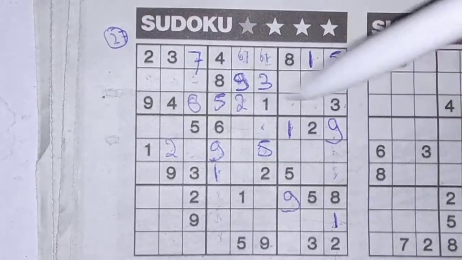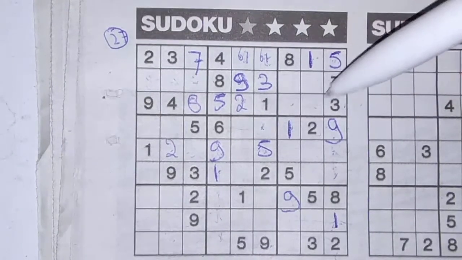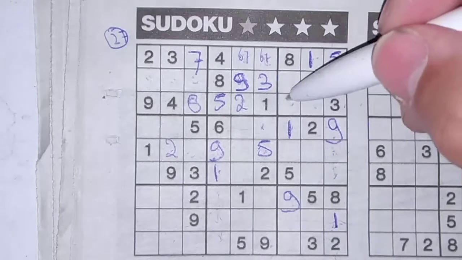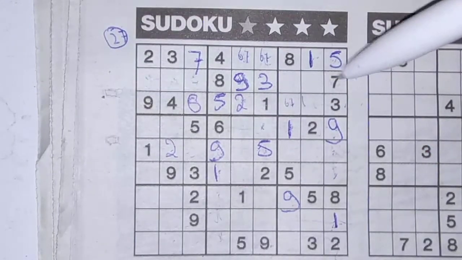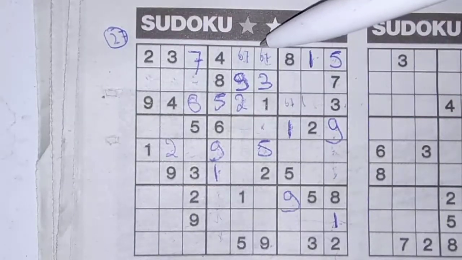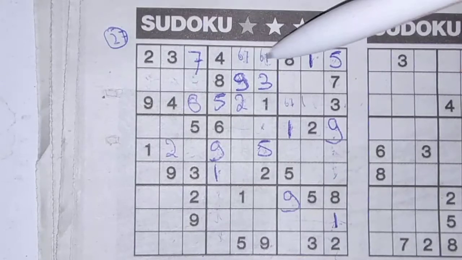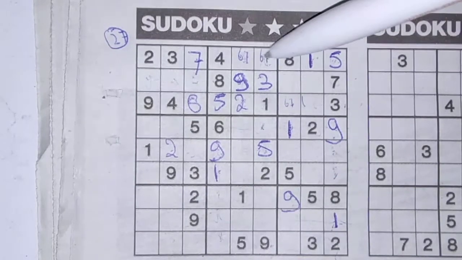2 numbers left in this row, for the numbers 6 and 7. I mark them again. Oh, I made a mistake here. It's not the 6 and the 7.